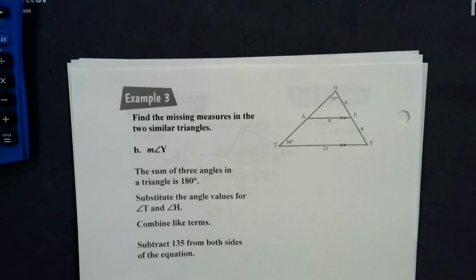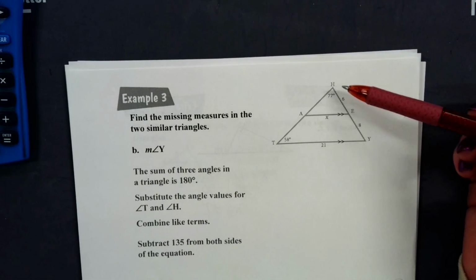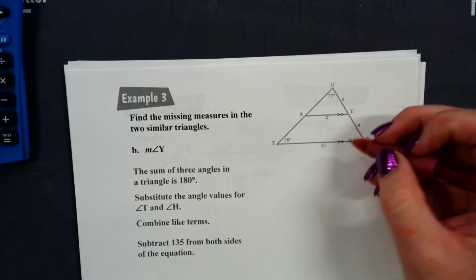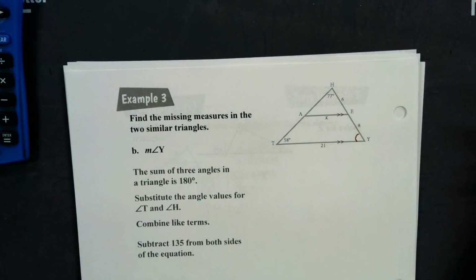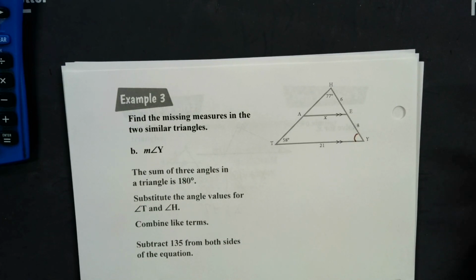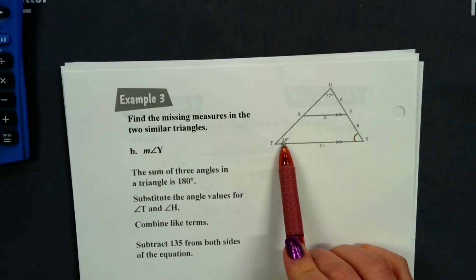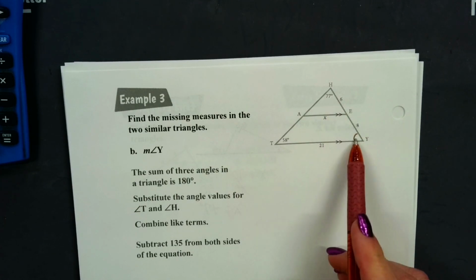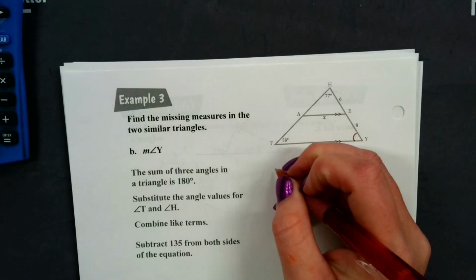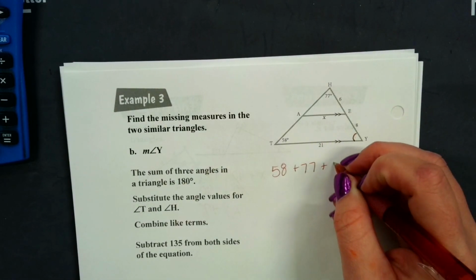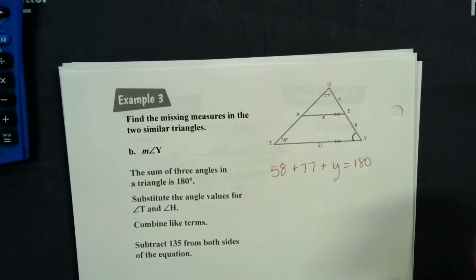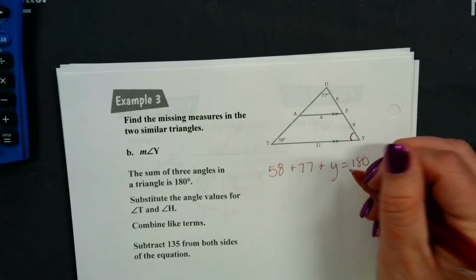We're still working with that same one. We're going to be working with this one for a little bit. Now it wants me to find the angle of Y. So it's down here. How many degrees are in a triangle? 180. We already know this angle. We know this angle. And we're missing this angle. So can I say 58 plus 77 plus Y equals 180? All right.